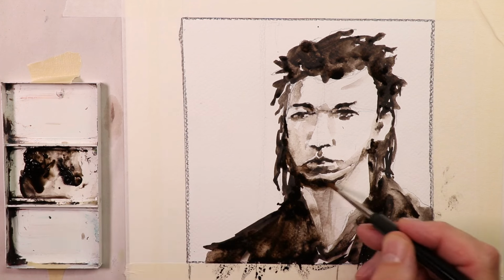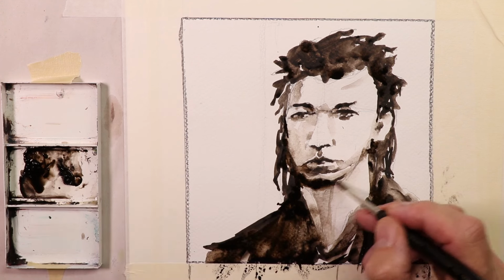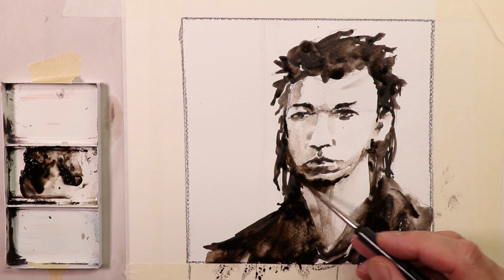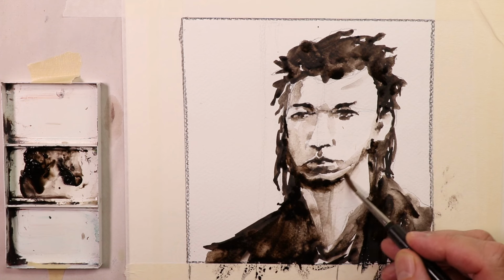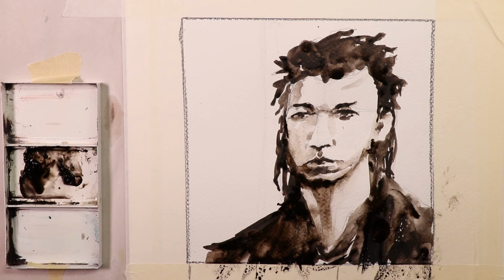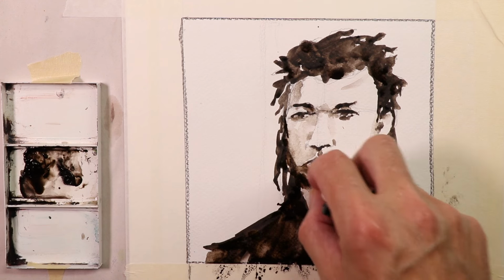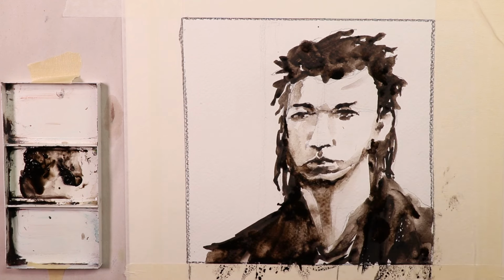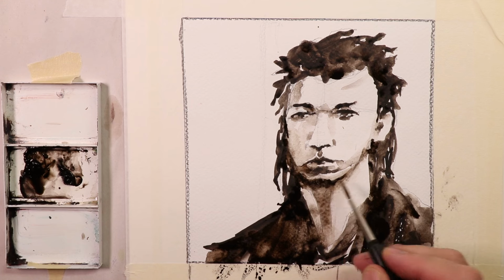It's pretty dark here. Maybe I have to lighten that up a little. Sometimes it's better to adjust things a little bit.